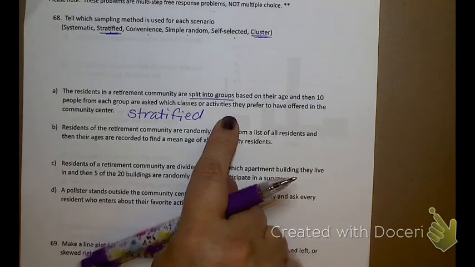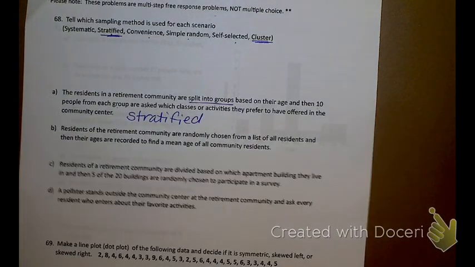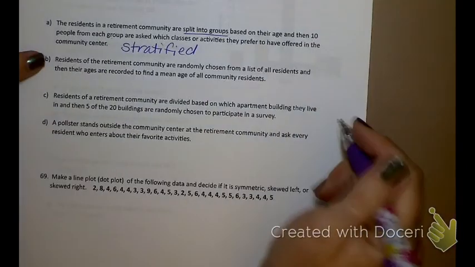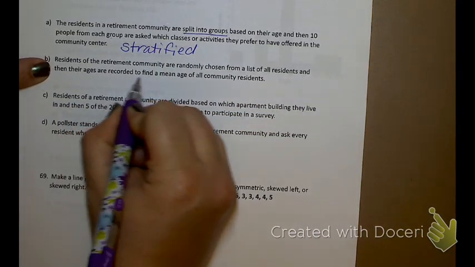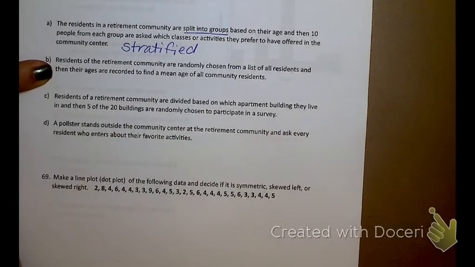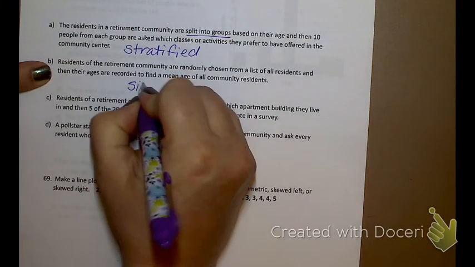The easiest way I can think about this is if you have freshmen, sophomores, juniors, seniors. That's a natural splitting up into 4 groups. If they then took all of the sophomores and all of the freshmen, that would be a cluster sampling. If they took 50 freshmen, 50 sophomores, 50 juniors, and 50 seniors, that would be stratified. Okay? All right, residents of the retirement community are randomly chosen from a list of all residents, and then their ages are recorded to find a mean age of all community residents. Does everybody in the retirement community have an equally likely chance of being selected? That makes it simple random.